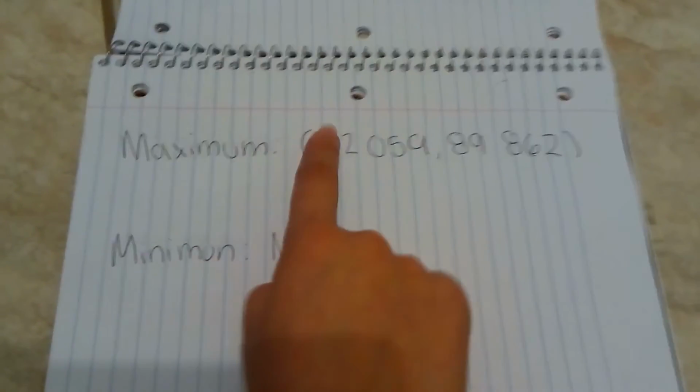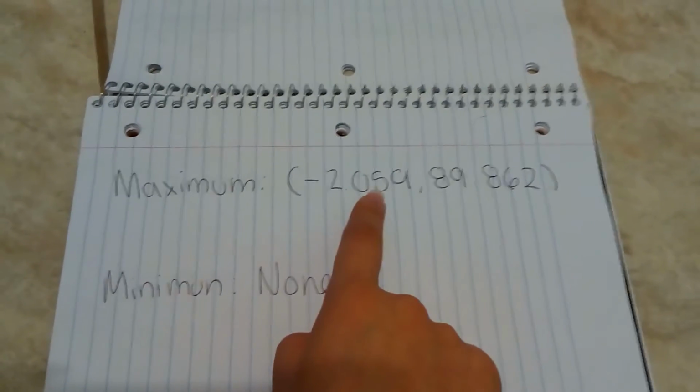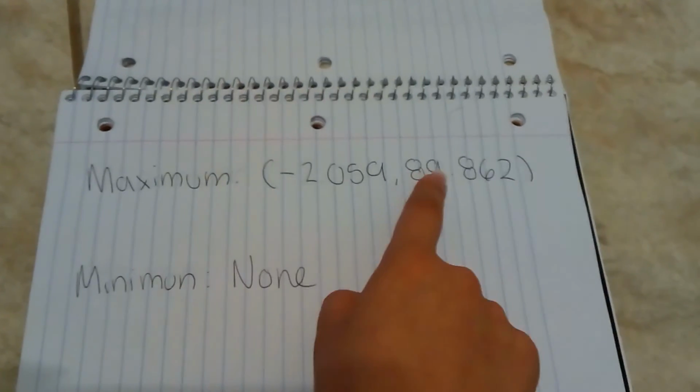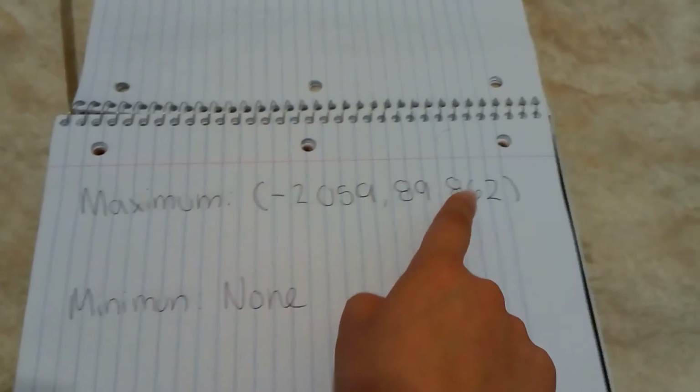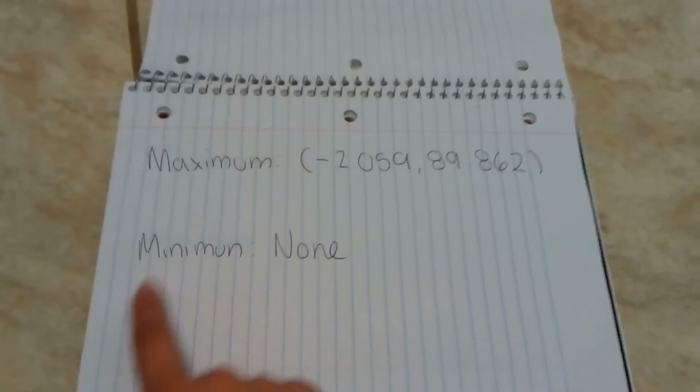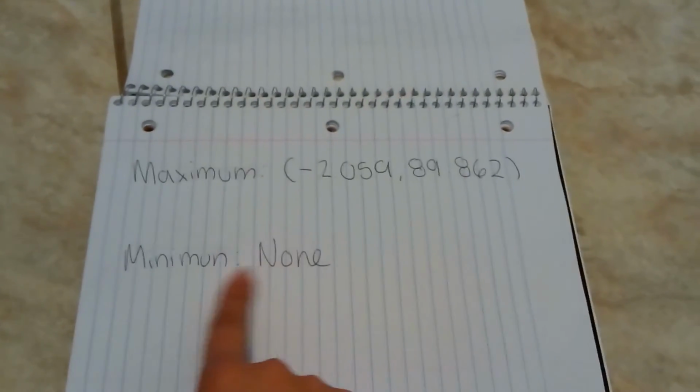Last but not least, our maximum is going to be -2.059 and 89.862. And for a minimum, we don't have a minimum.